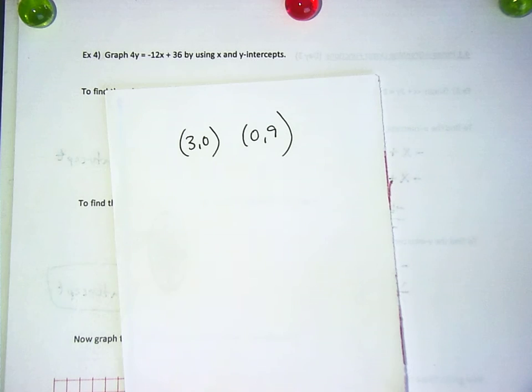Subtract 36, and that's right? So I wanted to start off with 0, 0. Yes. 0 and 9.